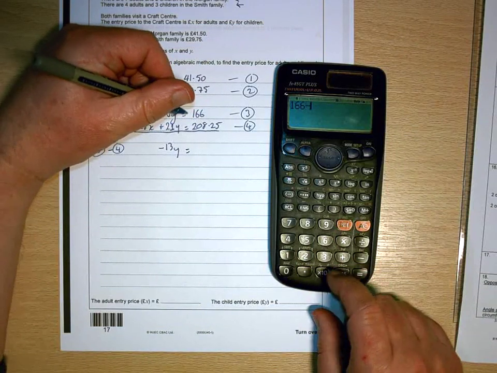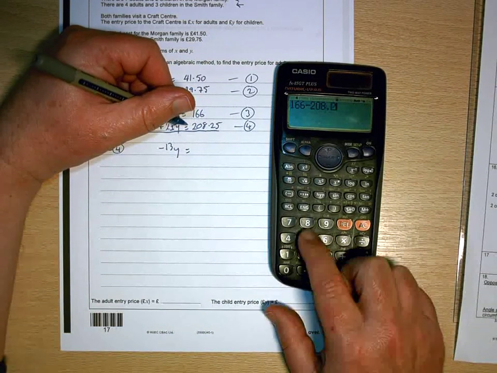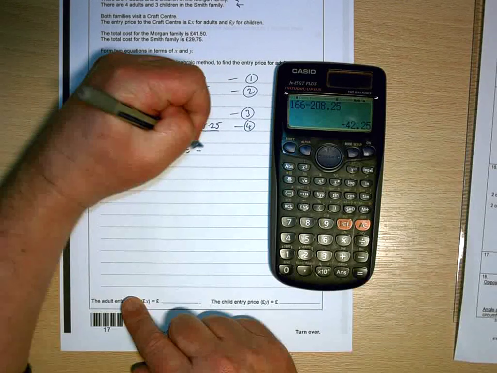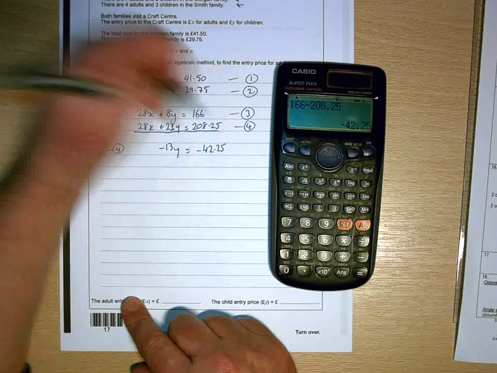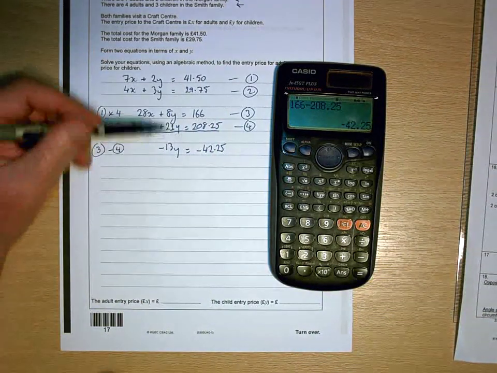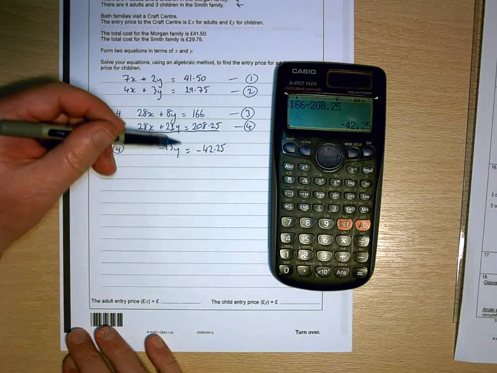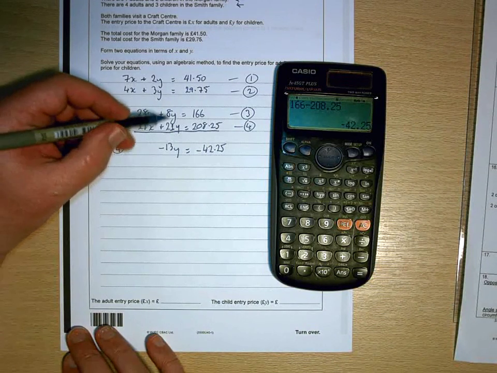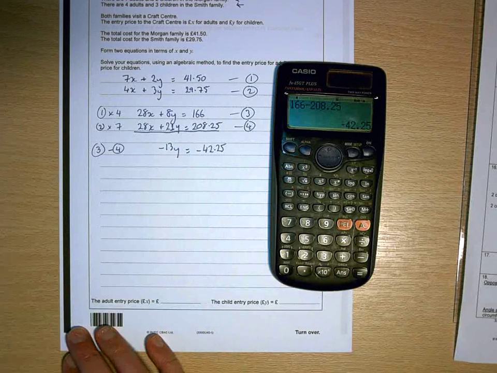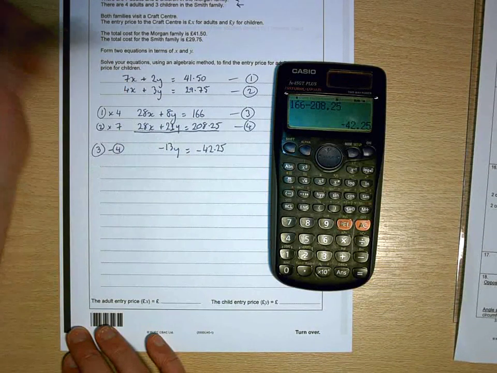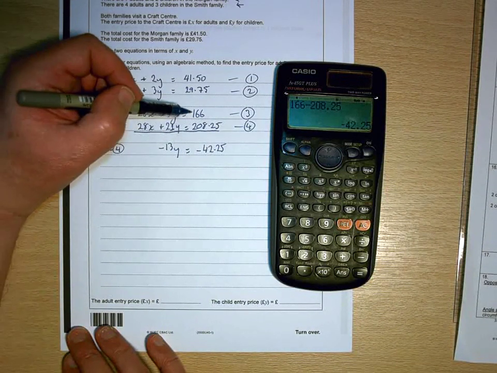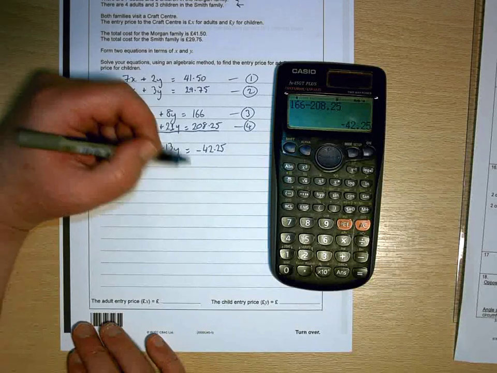166 take away £208.25 is negative £42.25. Now it's important that you do that correctly, because sometimes these are pluses and minuses. So 8 take away 21 is negative 13, 166 take away that is that.